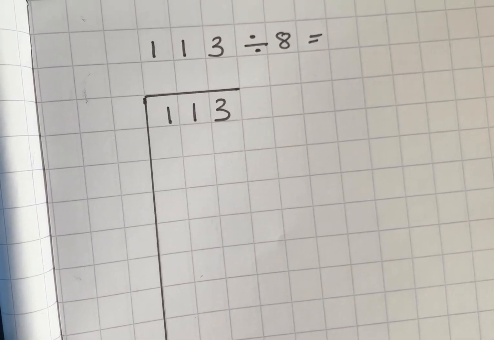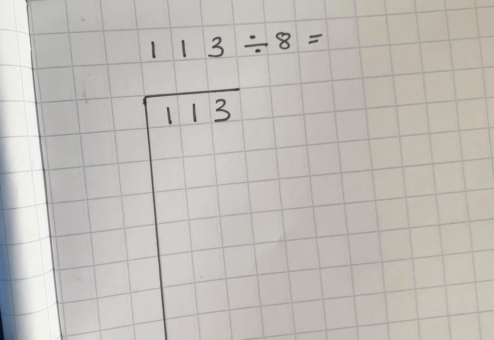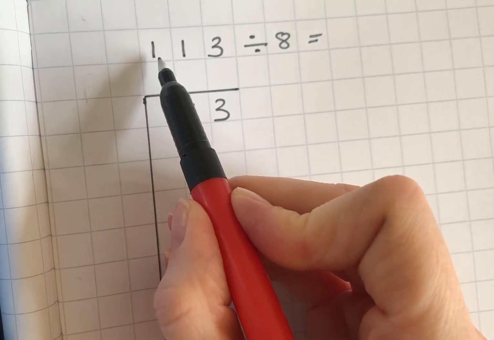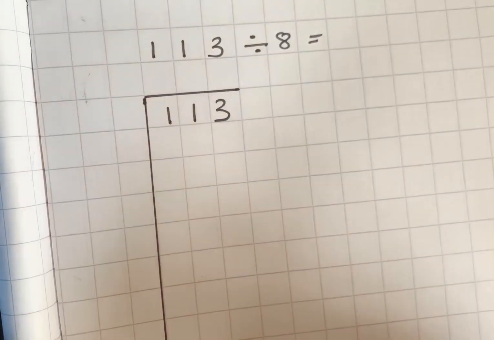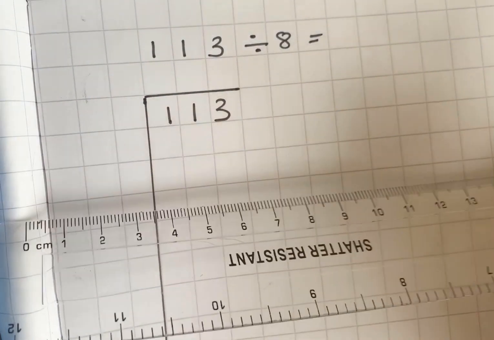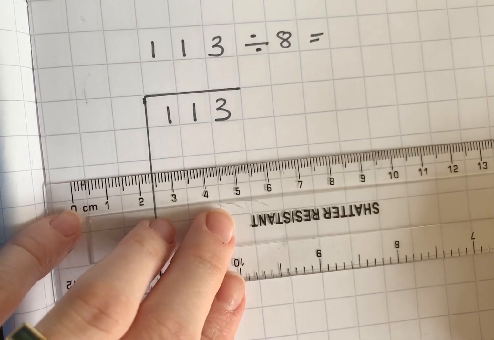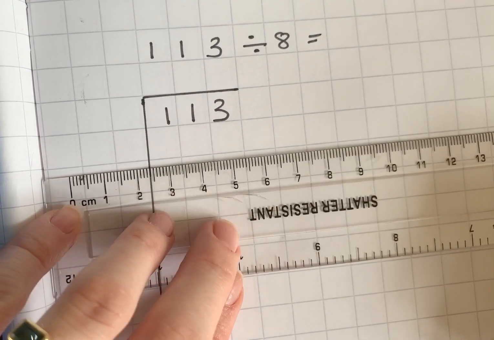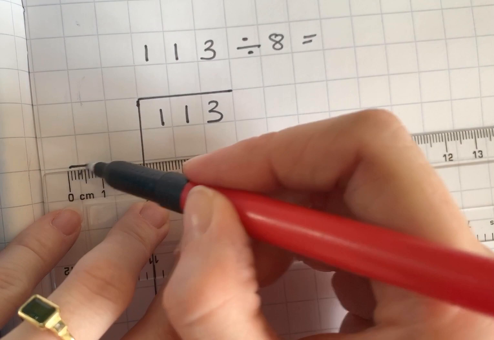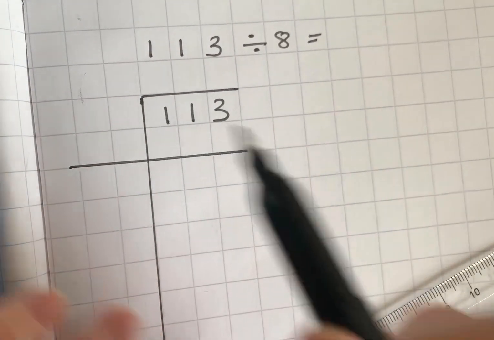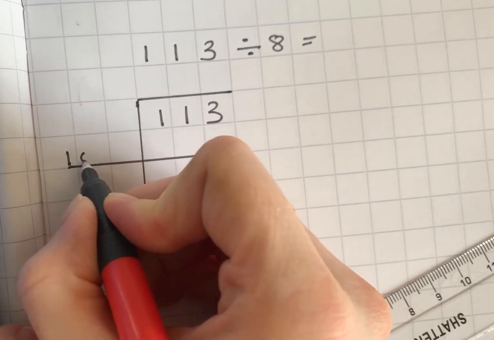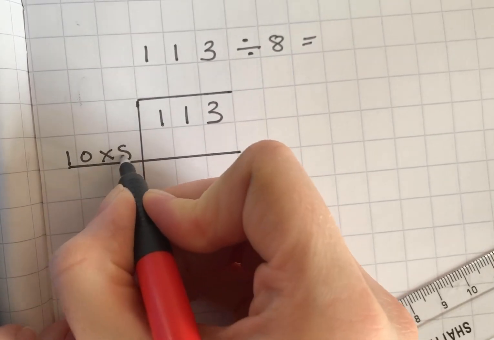Okay, on to the next calculation, which is a little bit trickier, but you can definitely do this if you follow the steps carefully. So I'm looking at 113 divided by 8. So I'm going to use my 8 times tables to see how many groups of 8 are in 113. So the first chunk that I can take away is 10 times 8.